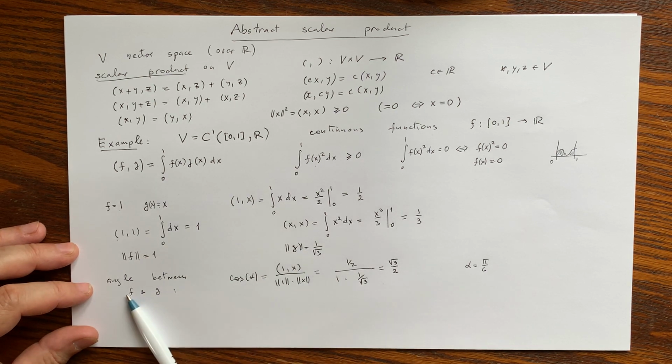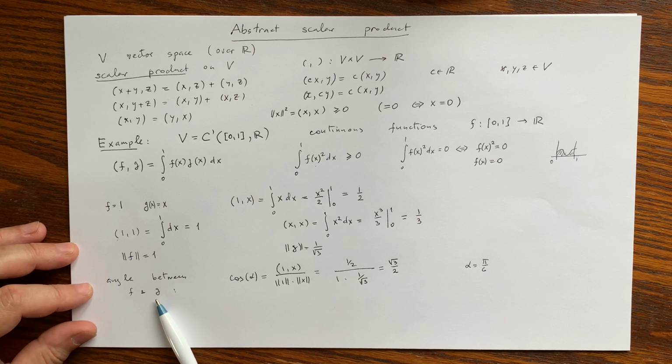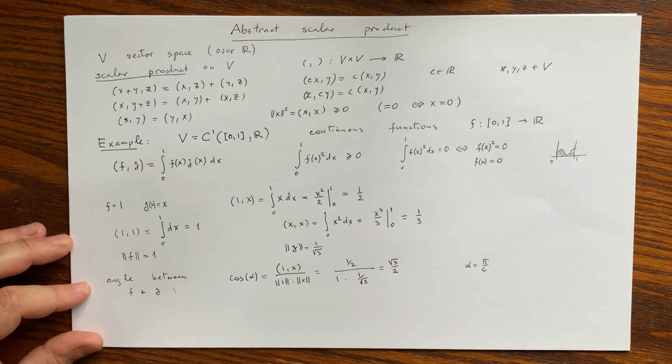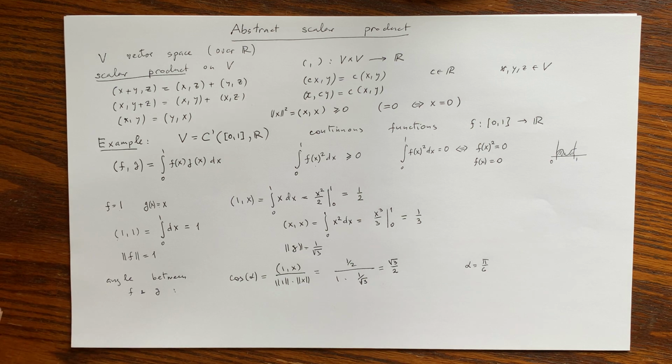These are the results, and we could even see how non-orthogonal these two functions are. The angle between them, with respect to this measure given by the scalar product, is pi over 6. More computations of that type are to come. So see you later.